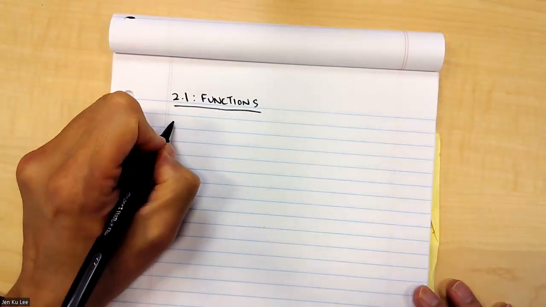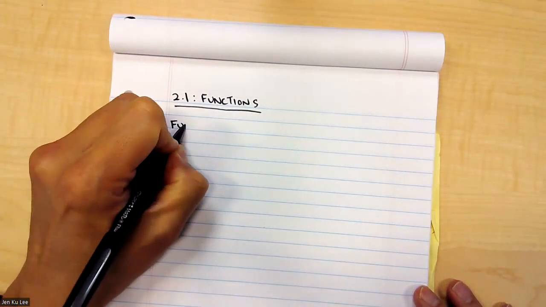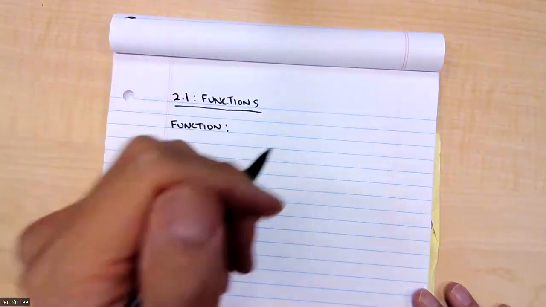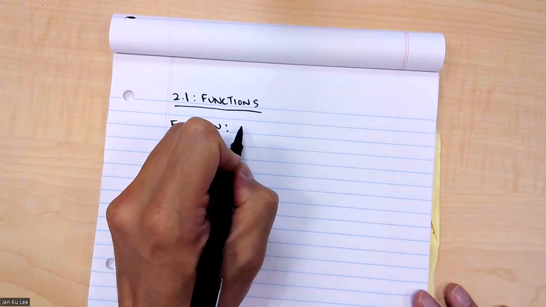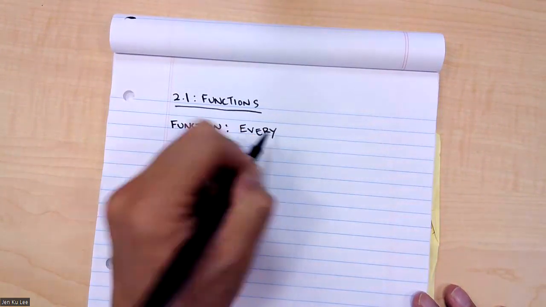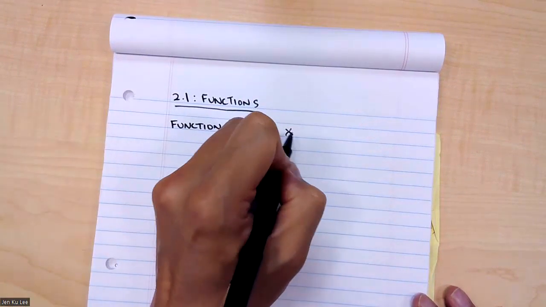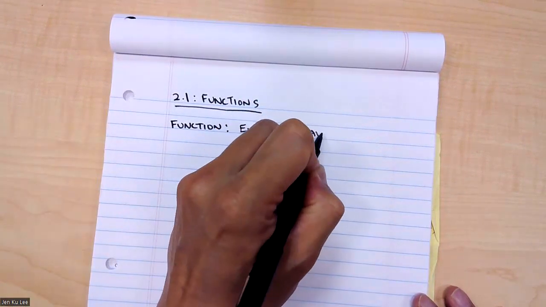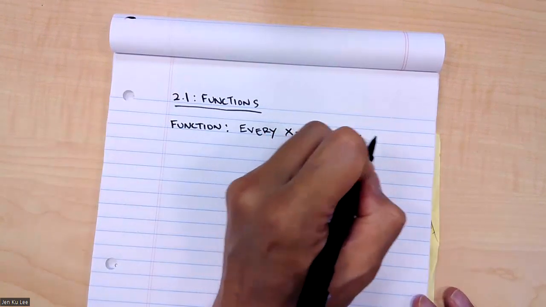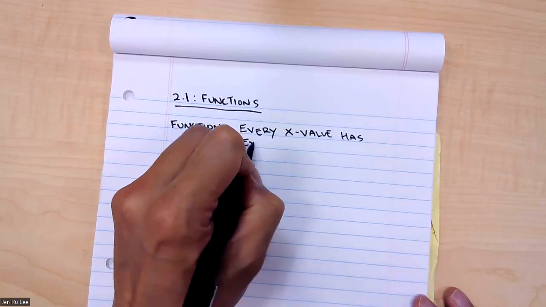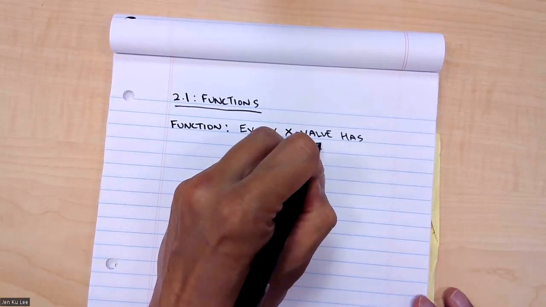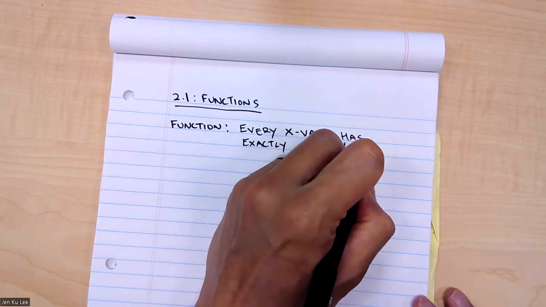A function, remember, is that every x value has exactly one y value.